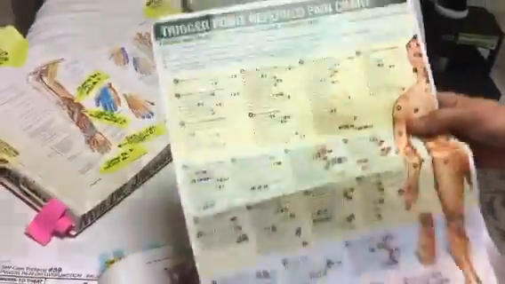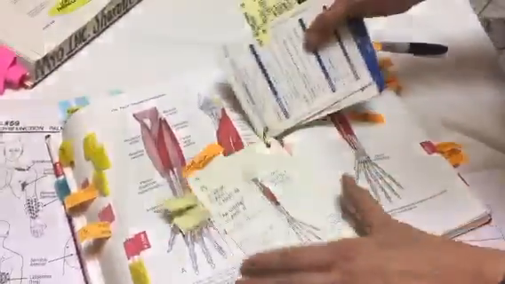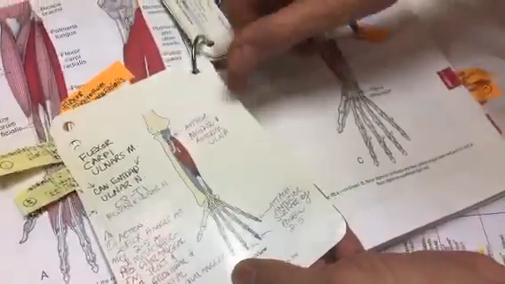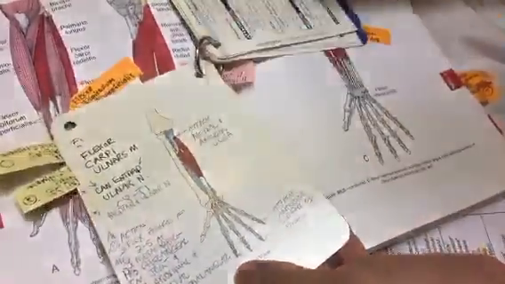Yeah, so you can download this right off the pain key chart you can get on myopain.com. Yep, you can do that. So here, you see where it's attaching, and then you can see what it does here.